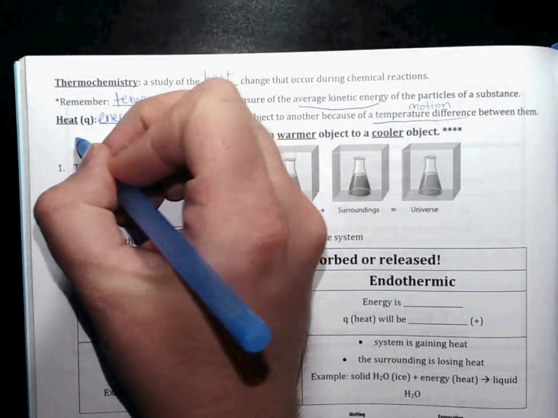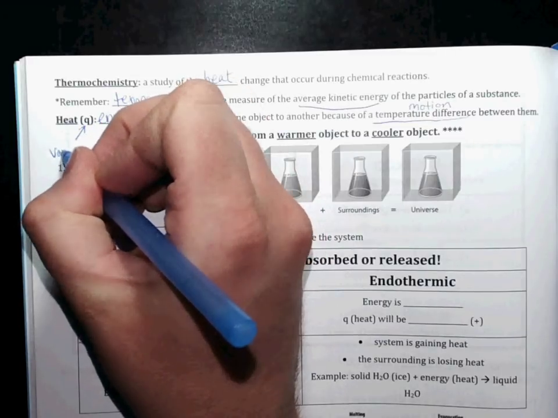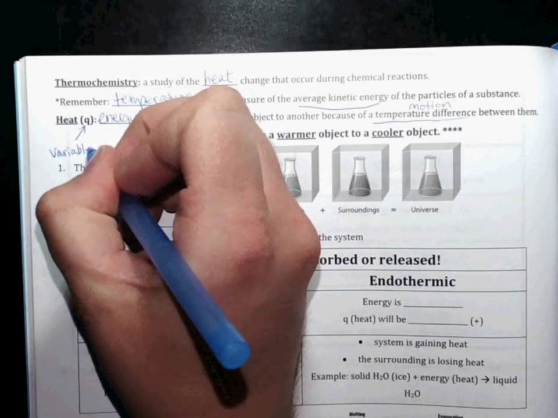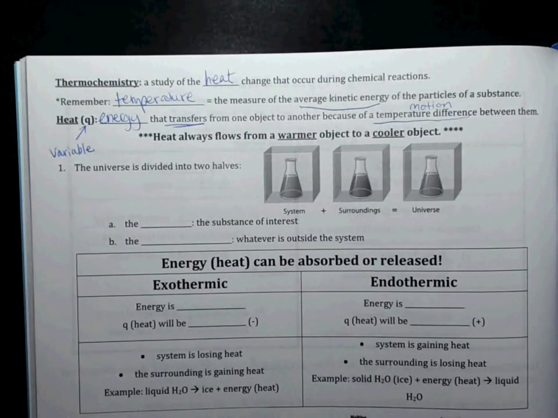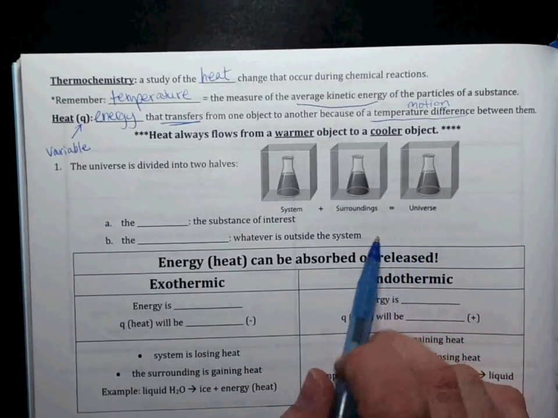Note also that our variable for heat is a lowercase q. We're going to come back to that in a bit when we do some math, that the q is going to be the variable we use for heat. Why q? I honestly do not know. You could Google it if you want to, but it's not h. H is something else because, you know, why not?